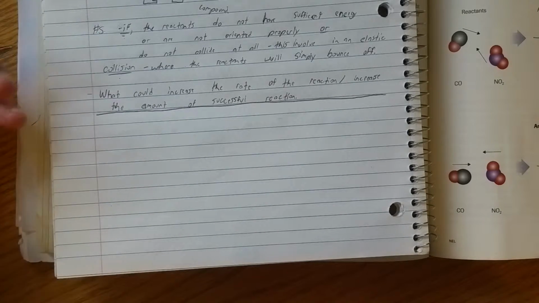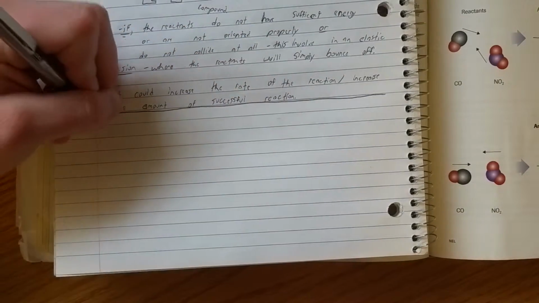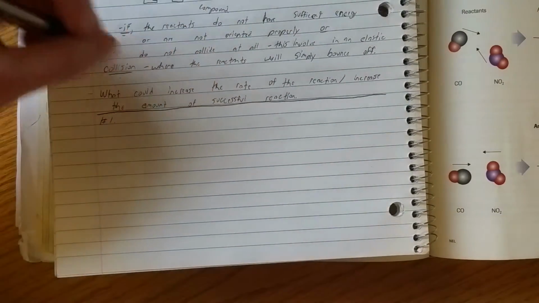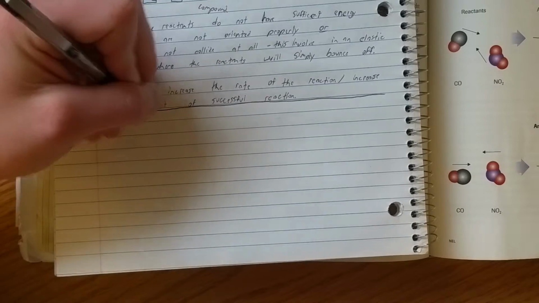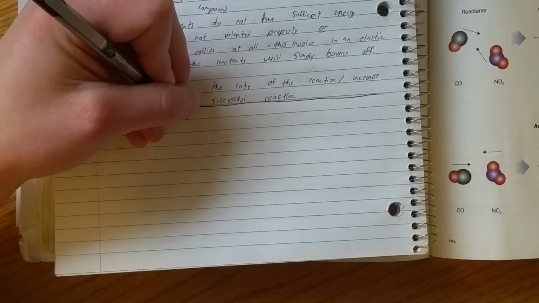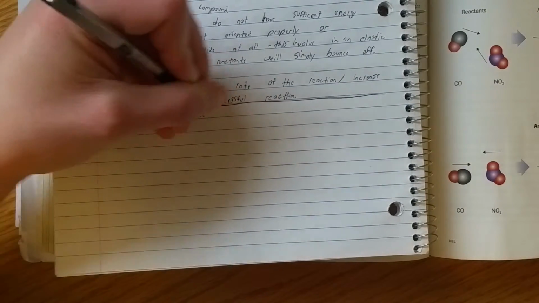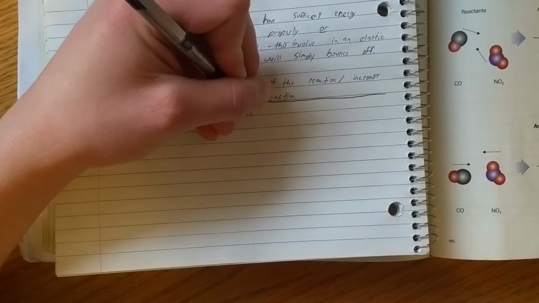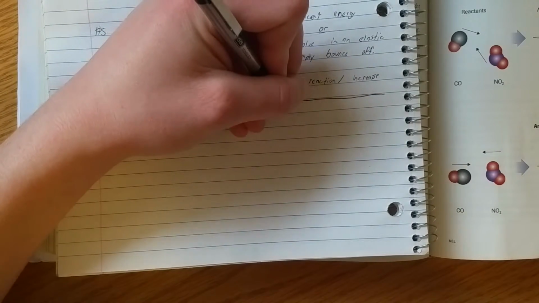The first one, number 1, would be the concentration of our reactants.